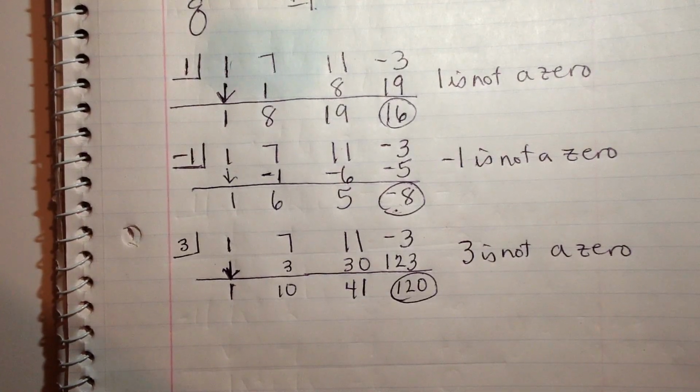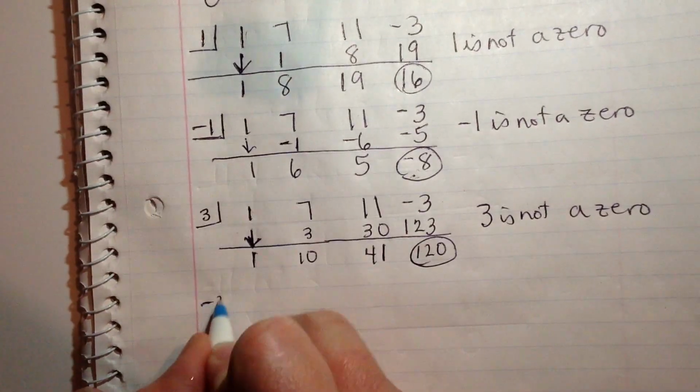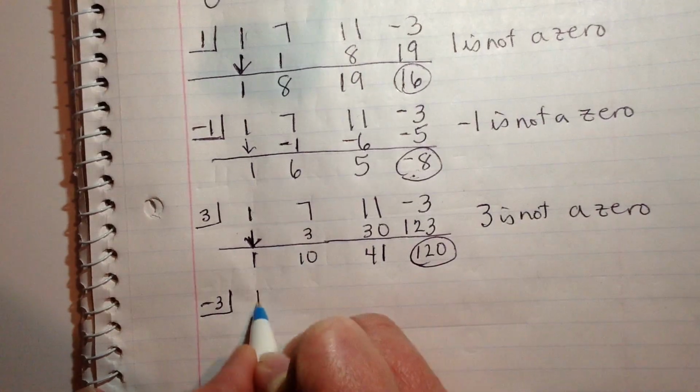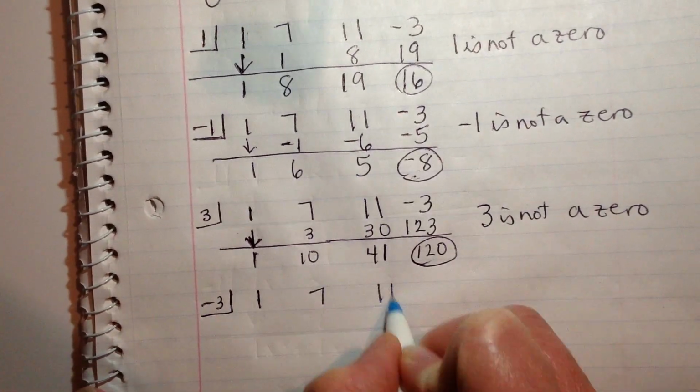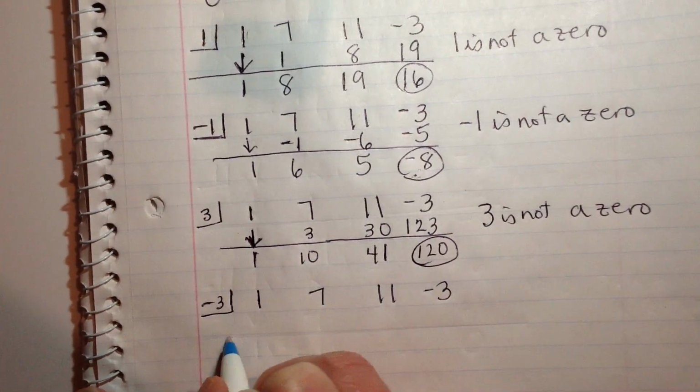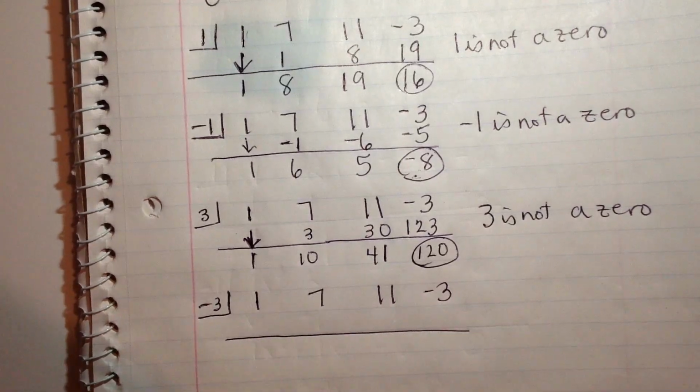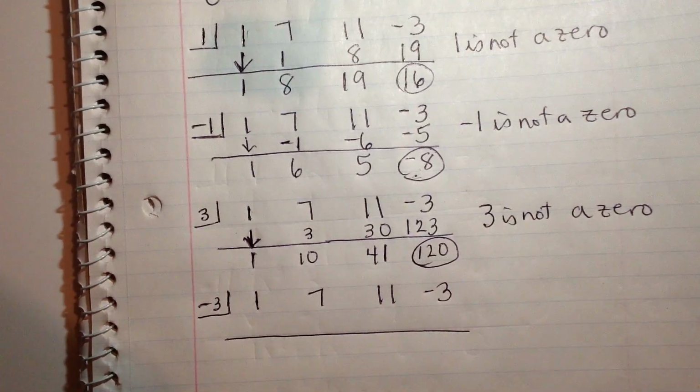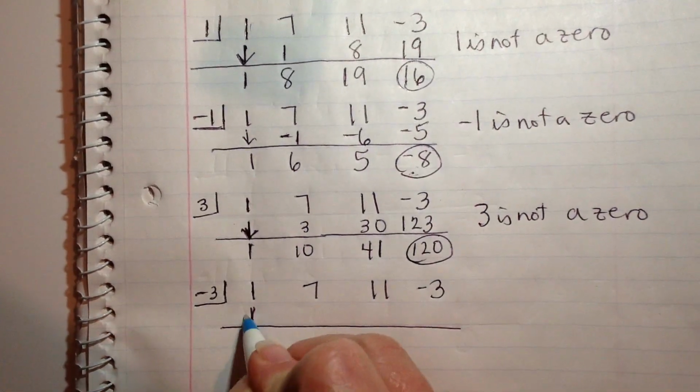So, let's continue on with negative 3. So now I have negative 3. 1, 7, 11, and negative 3. Again, using synthetic division. So, pull down the 1.